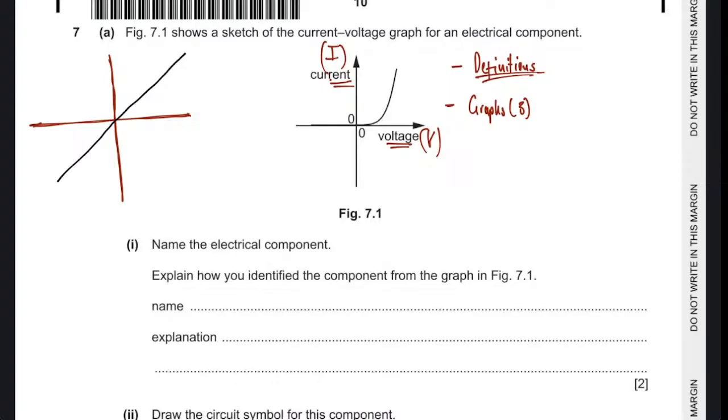This is for an ohmic conductor, or if you want to say an ohmic resistor. Here what you have is something which follows Ohm's law. If it follows Ohm's law, then this is what the graph will be, just like this, where this is the current I and this is the voltage or the potential difference.